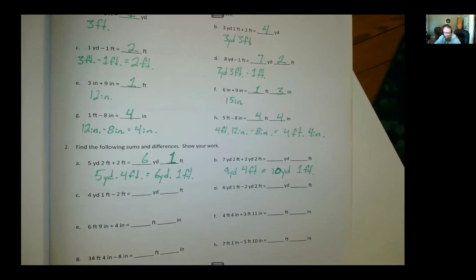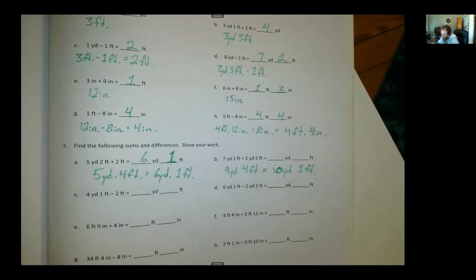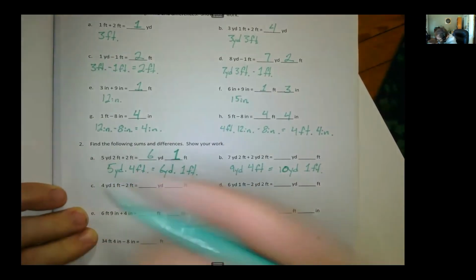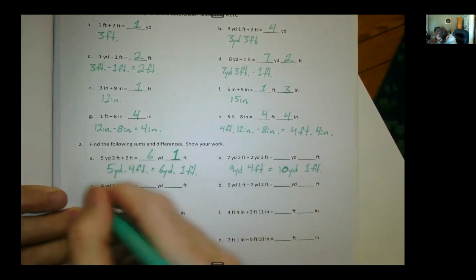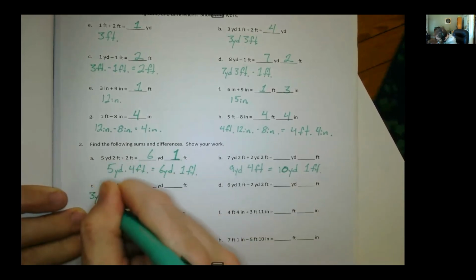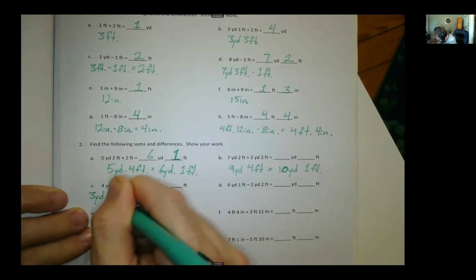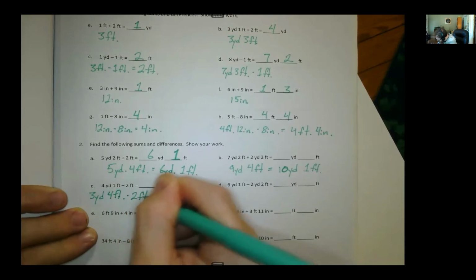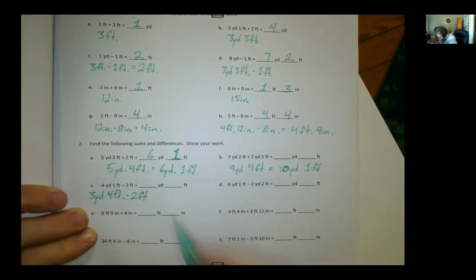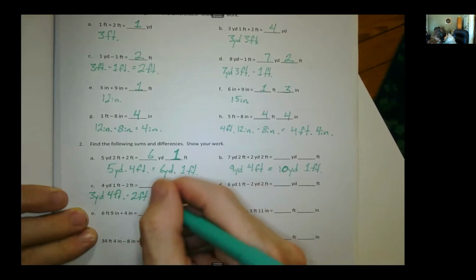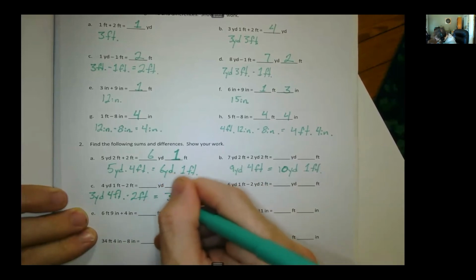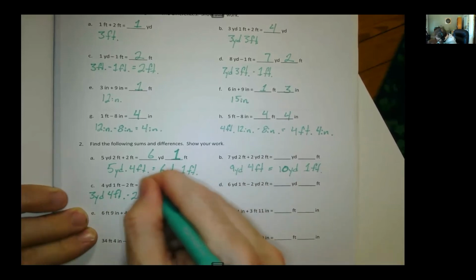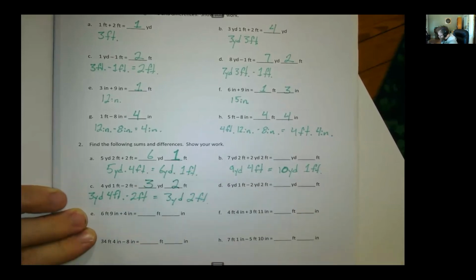4 yards, 1 foot minus 2 feet. Okay, you can't do 1 foot minus 2 feet, can we? We need to borrow more feet from a yard. So let's take 4 yards and rewrite it as 3 yards, 3 feet plus this foot gives us 3 yards, 4 feet minus 2 feet. 3 yards, 4 feet minus 2 feet equals 3 yards, 2 feet.